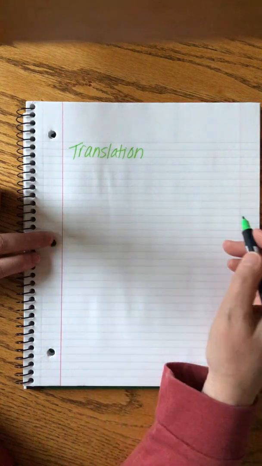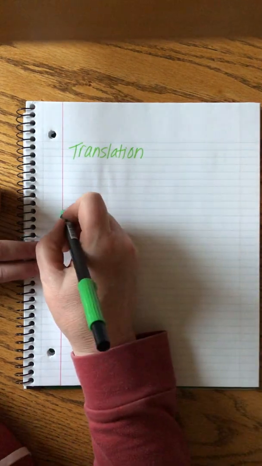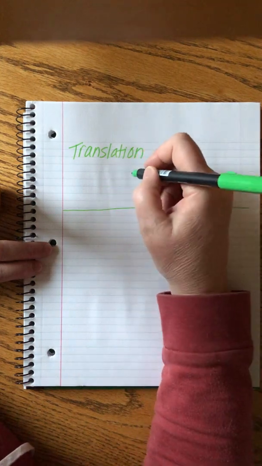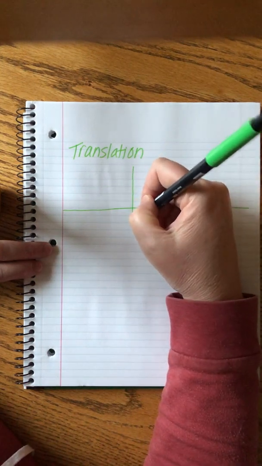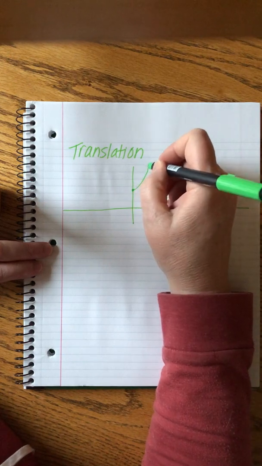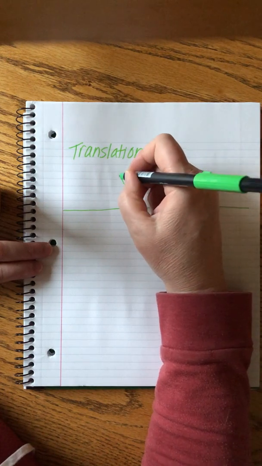Translations are when we're sliding things along a scale. So let's start by sliding them along the x-axis. And we're going to start with our first guy right here. And again, we're not going to worry about how we graph these. We'll get to that later in more detail.